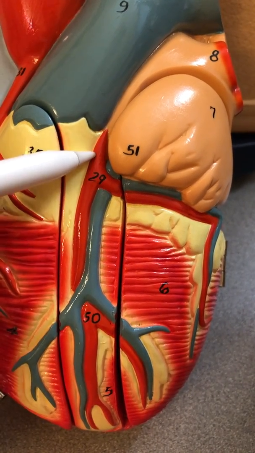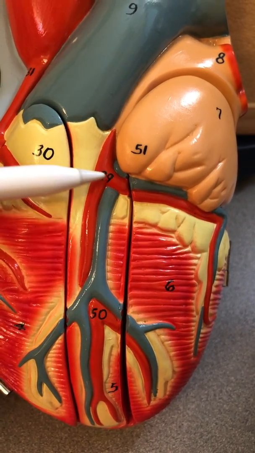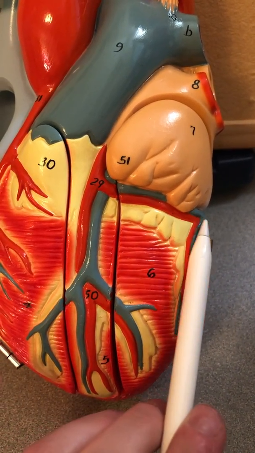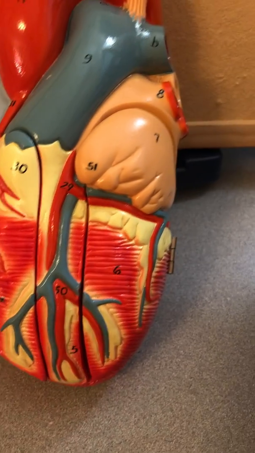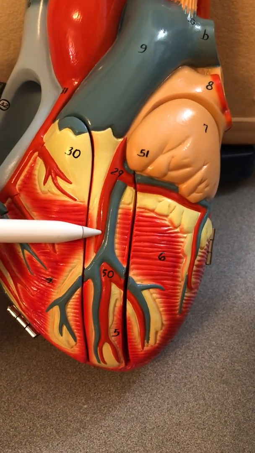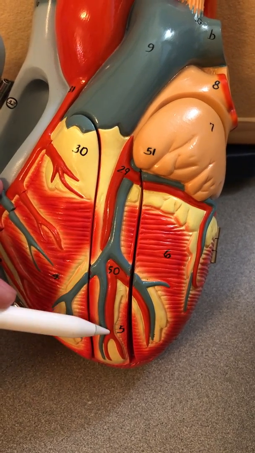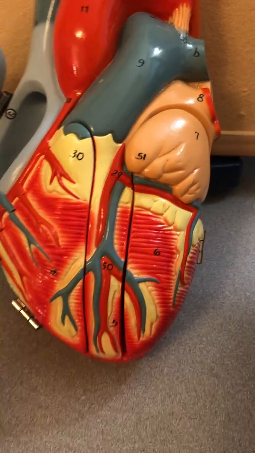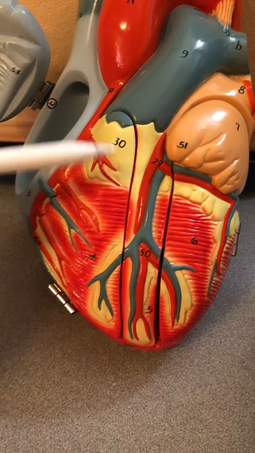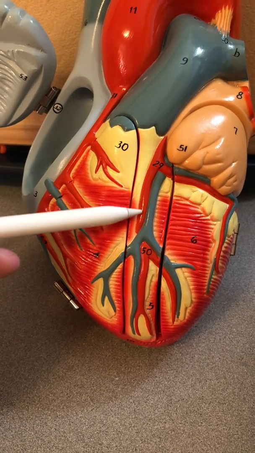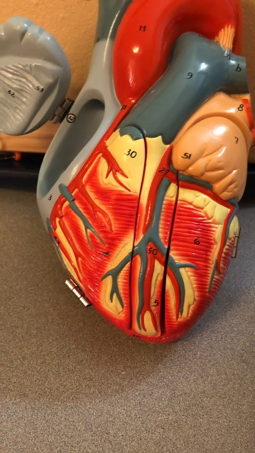It's just this little branch, but it is going to branch into two separate arteries that we call the circumflex artery, as in circumference, as it's going around the heart. And then down here we have the anterior, meaning in the front, interventricular, meaning in between the two ventricles, anterior interventricular artery. Okay, so anterior interventricular artery.